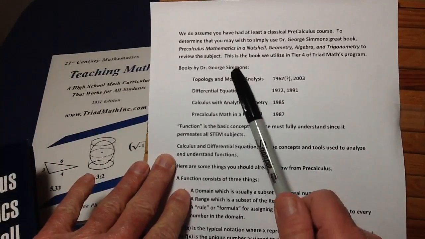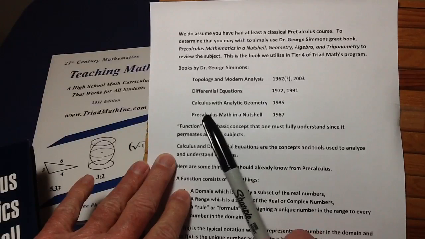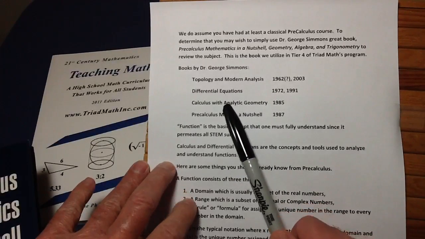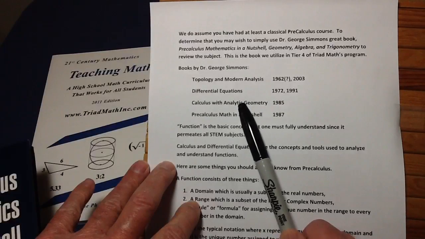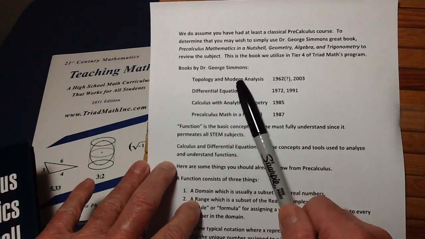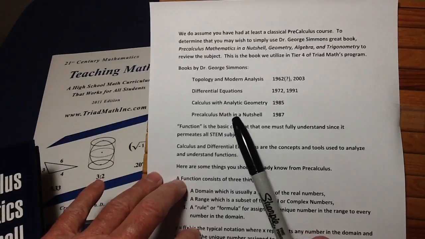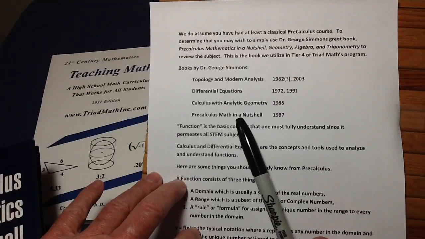And in fact, the reason I wanted to tell you about Dr. Simmons is to know that he really knew what he was talking about. He wrote the greatest book on differential equations I've ever read. He wrote the best calculus book that I know about, and of course he wrote the advanced topology and modern analysis book. So he really knows what he's talking about, and this is a really great book, and it's a good way for you to review to see if you really are ready then for this workshop.